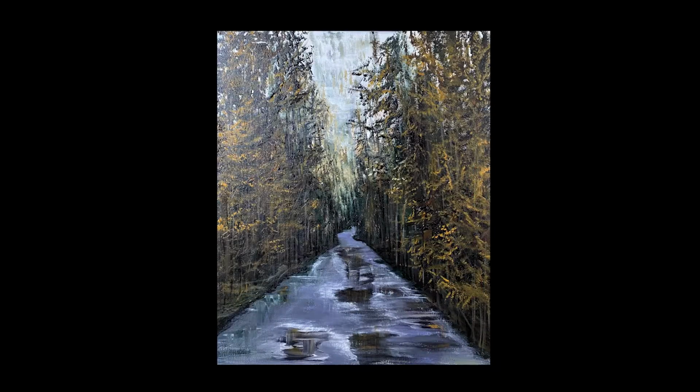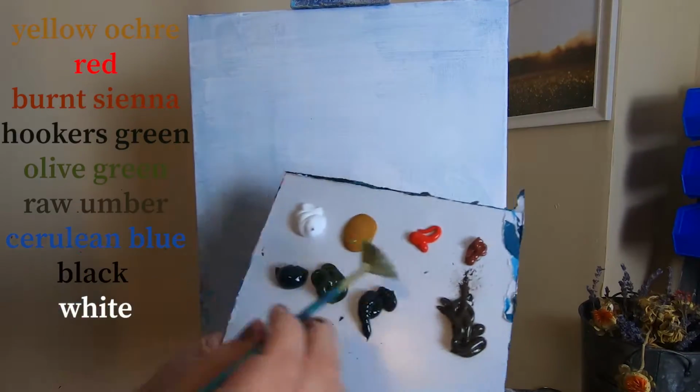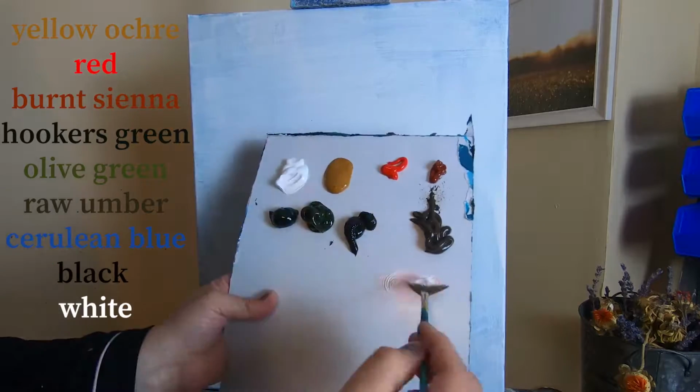Today we're going to paint a pine tree forest with a wet rainy road. I'm going to go ahead and list the colors that I used for this. This will be a time-lapse painting.